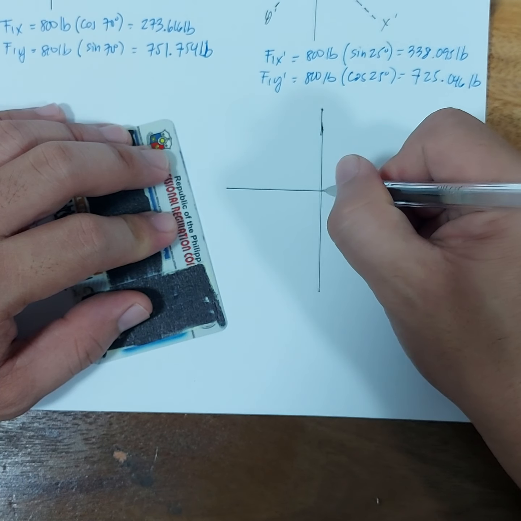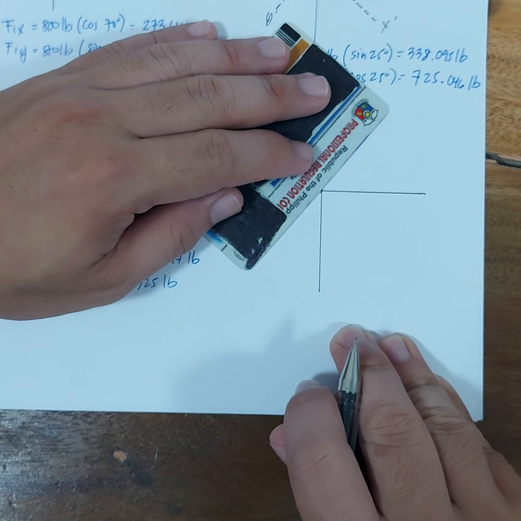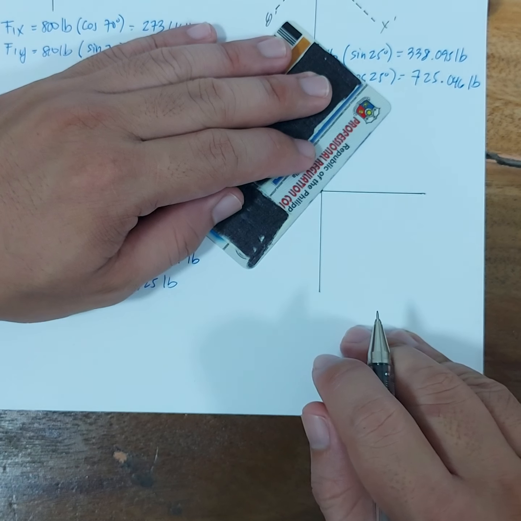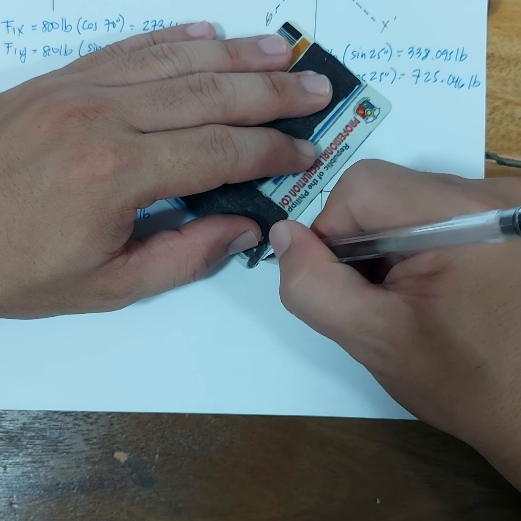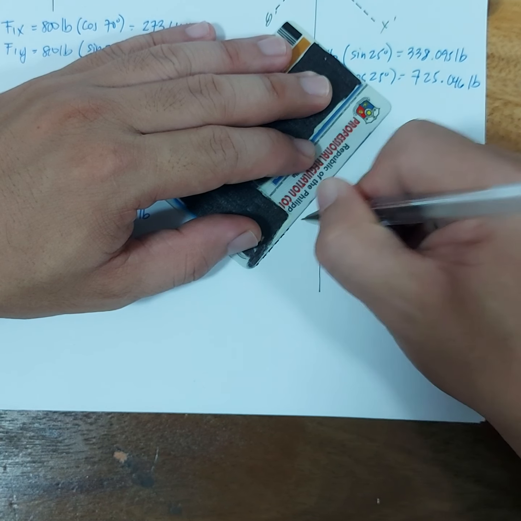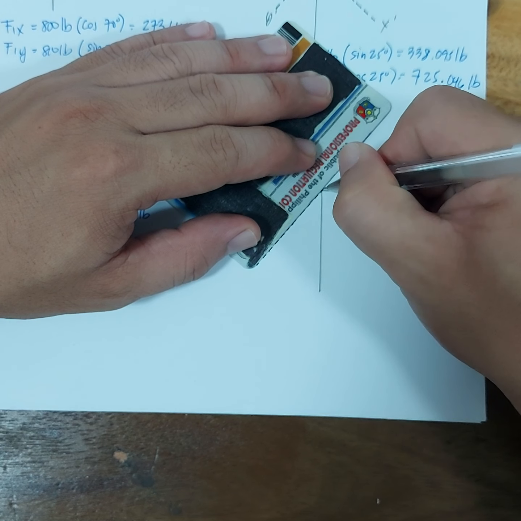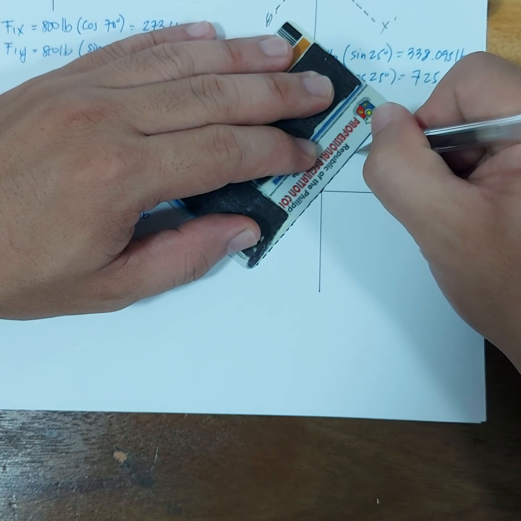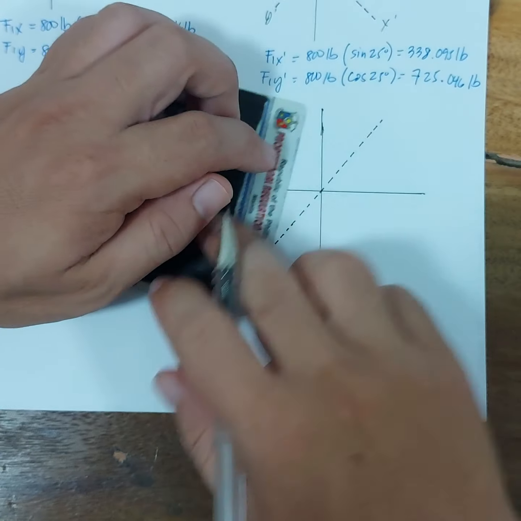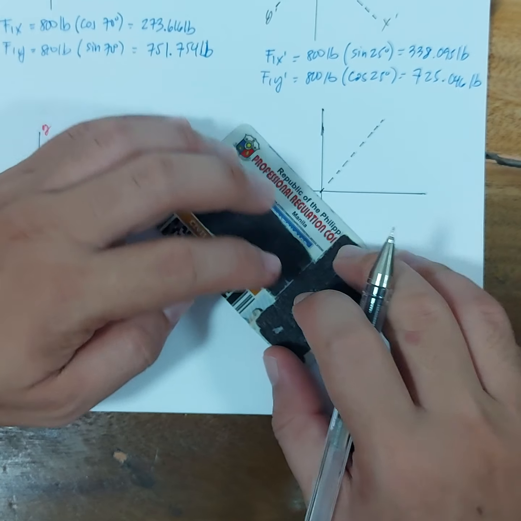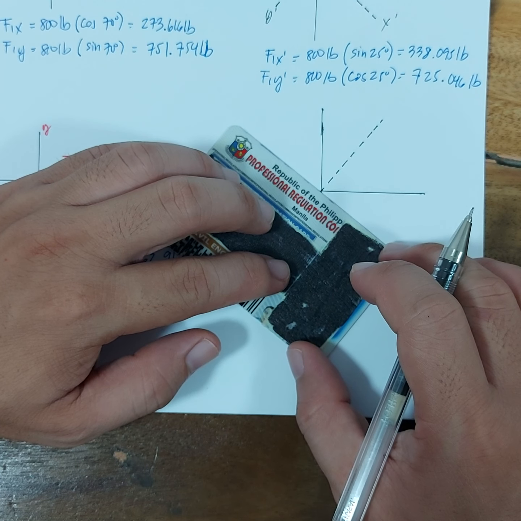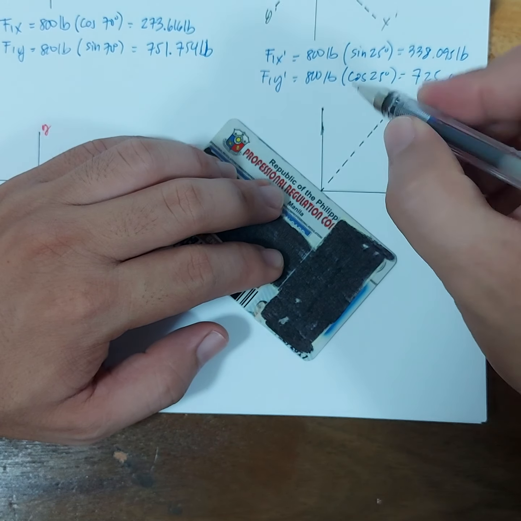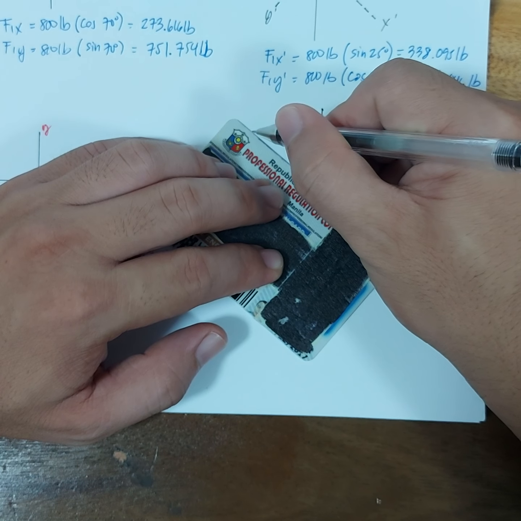So, try natin, ayan, this is the y prime axis. Broken lines na lang gamitin natin. And the x prime axis, broken lines na rin. Hindi siya 45 pero sige.